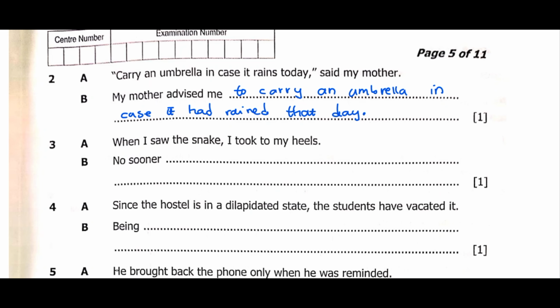Then question 3a. When I saw the snake, I took to my heels. Took to my heels means you run as fast as possible. Now there is the first action here. The first action was this person saw the snake, then after that the person took to his heels. Then we have no sooner. So no sooner had is the pattern that you need to follow. Whenever we have no sooner, we are going to have that in our sentence. So no sooner had I saw the snake.